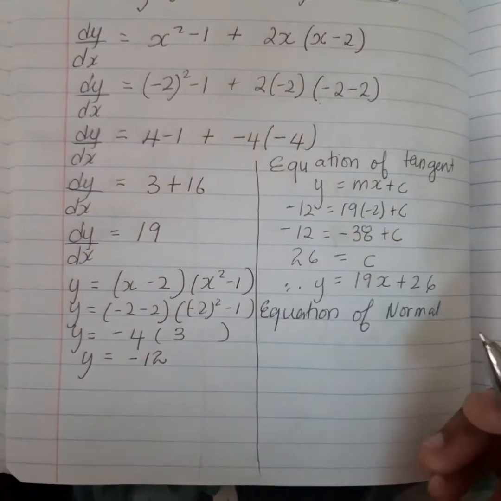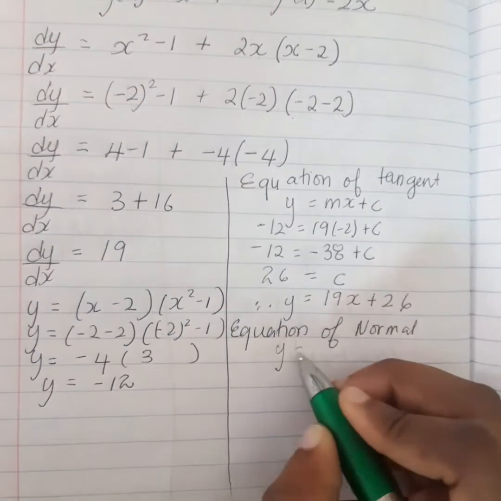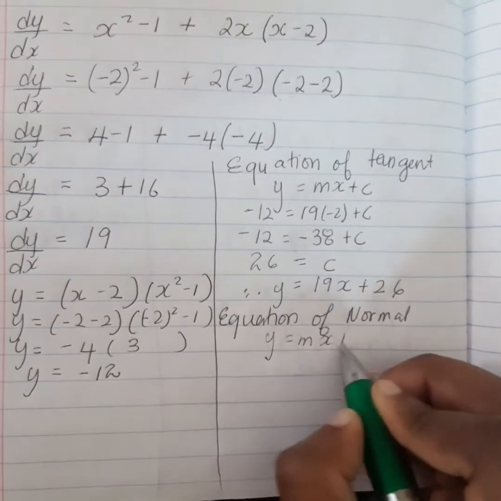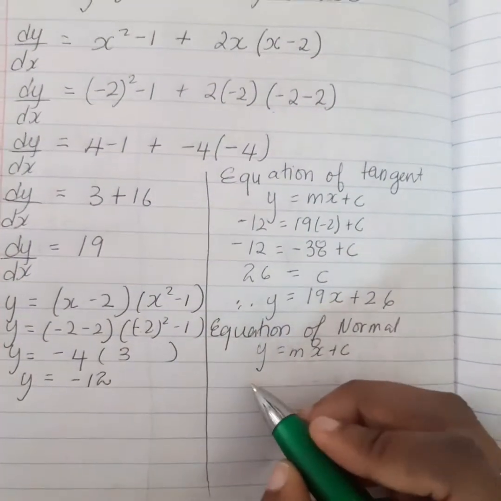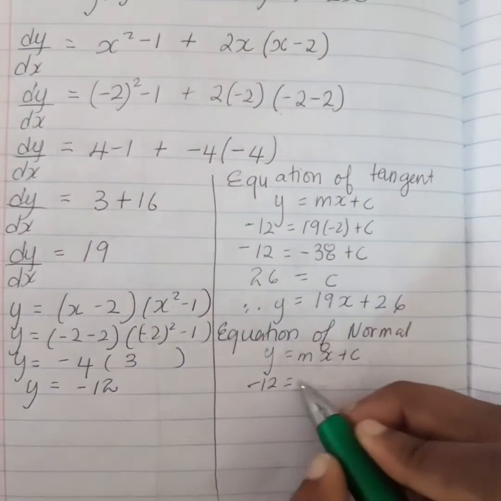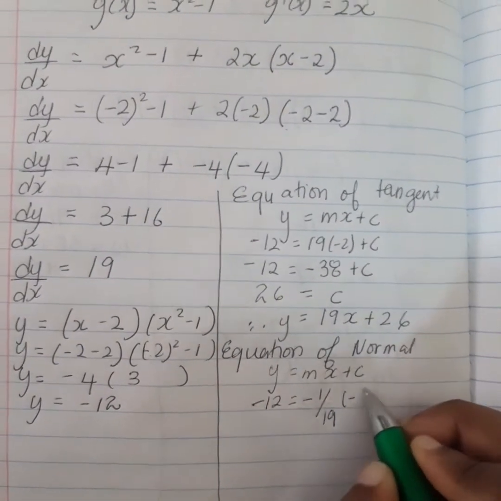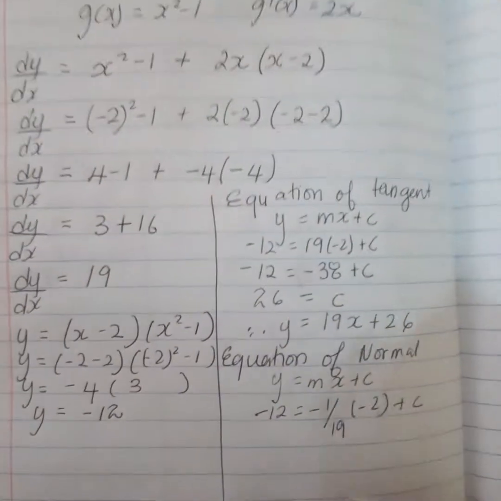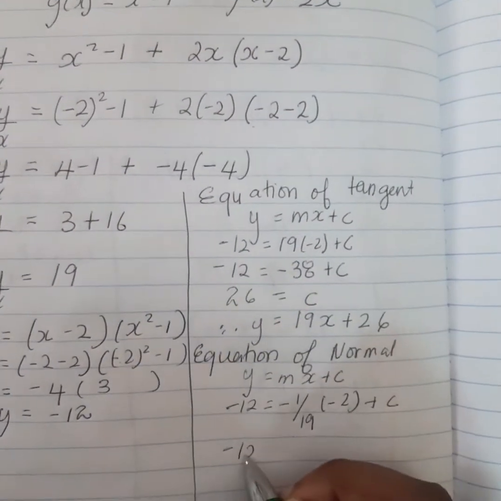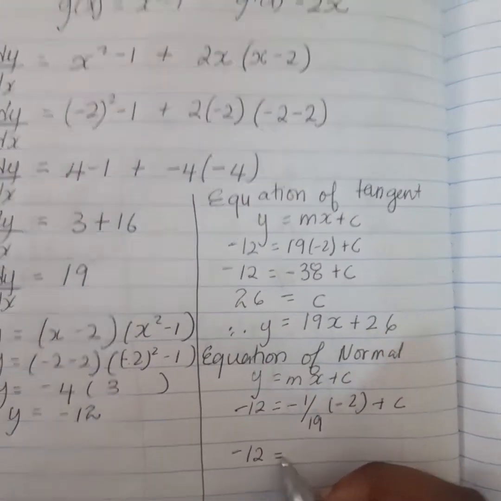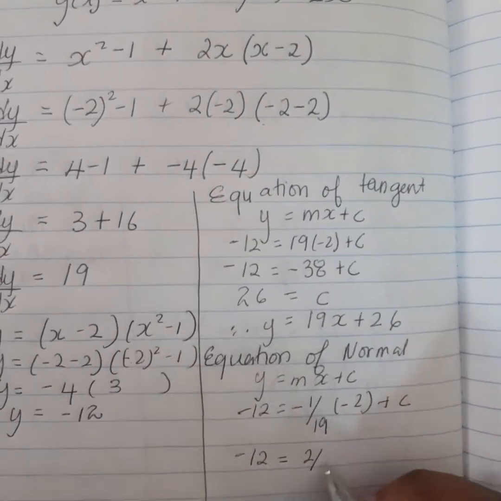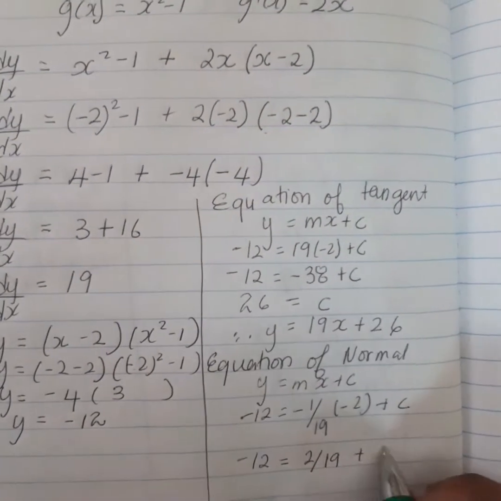So remember in the form y is equal to mx plus c, or y value is minus 12, our gradient minus 1 over 19, x value minus 2 plus c. So minus 12 is equal to 2 over 19 plus c.